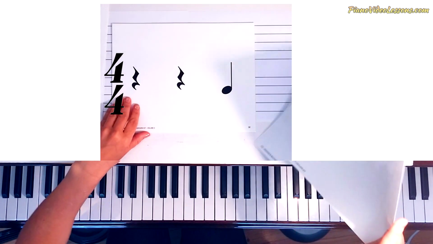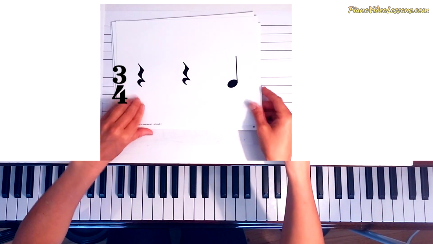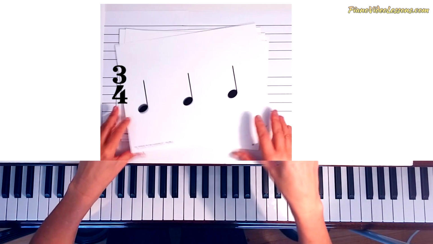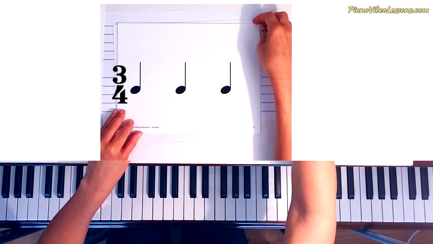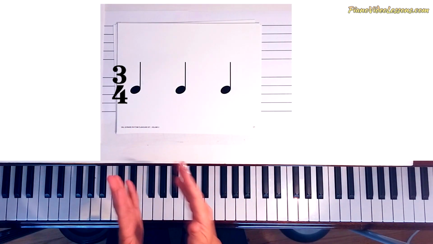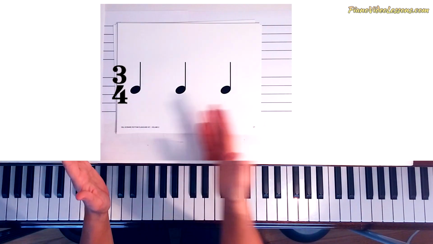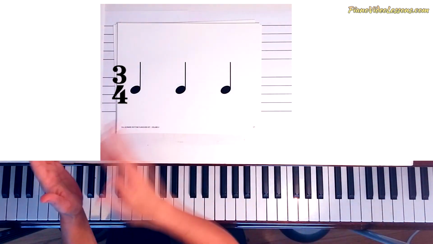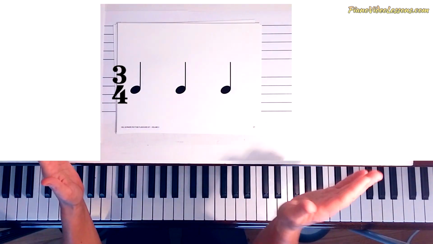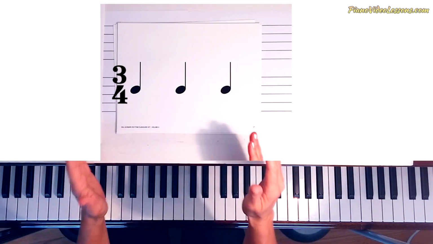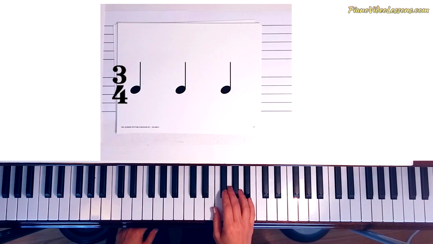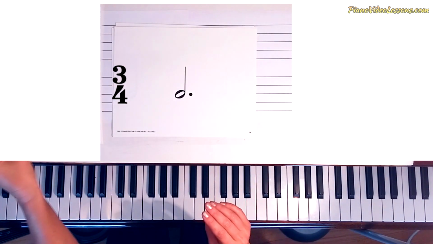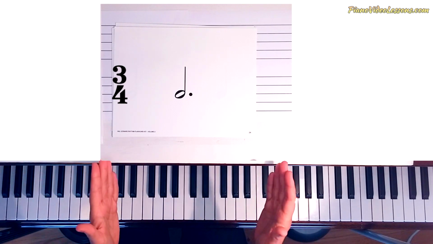Now, sometimes we want to have music that has a different sort of pulse to it. So we want to have music that feels more waltz-like or dance-like. So we might want it to be in 3/4 time. So what this means now is that we have the pulse of the music going 1, 2, 3, 1, 2, 3, 1, 2, 3. And you can feel that it's heavier on the 1. 1, 2, 3. So we would play that like this. 1, 2, 3.